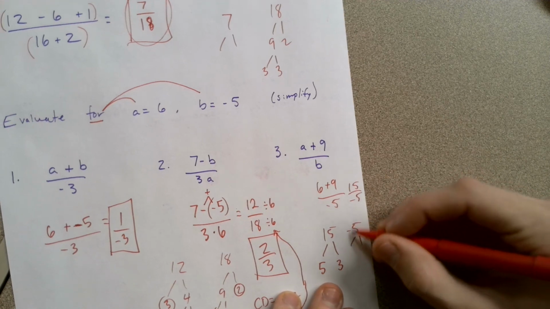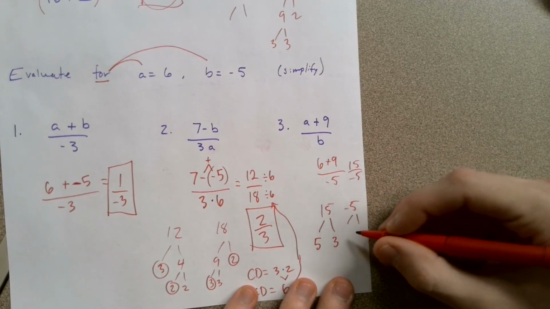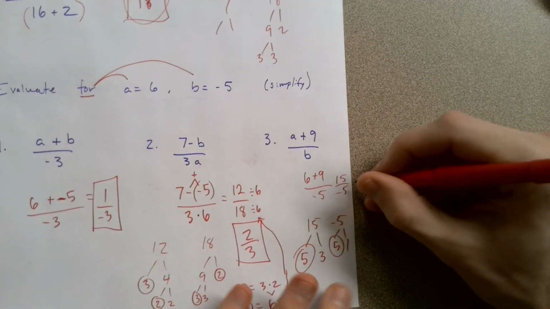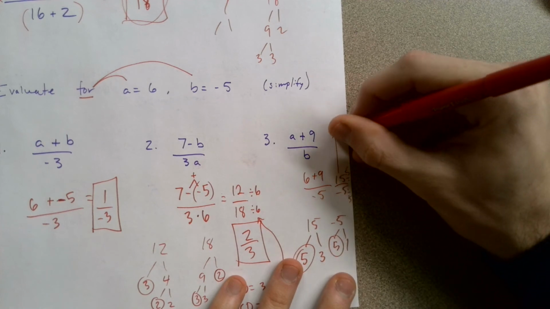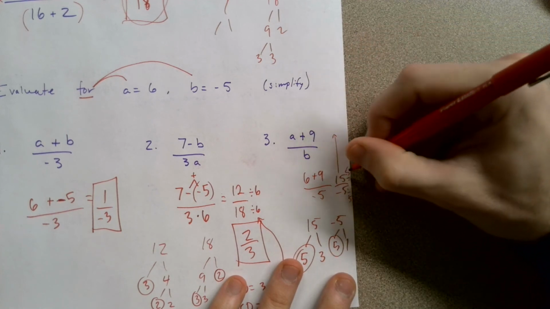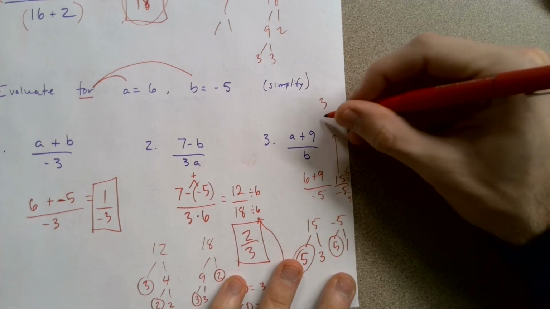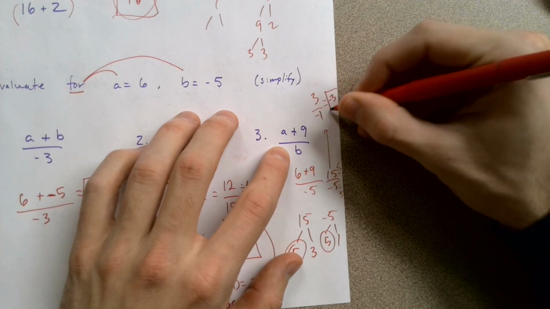Negative 5, it doesn't really matter that's a negative. It just matters about the prime numbers within it. We know it just is 5 and 1. What do they have in common? They both have a 5 in common. Let's divide each side by 5. That's going to become 15 divided by 5 is 3. Negative 5 divided by 5 is going to be negative 1. Final answer is negative 3.